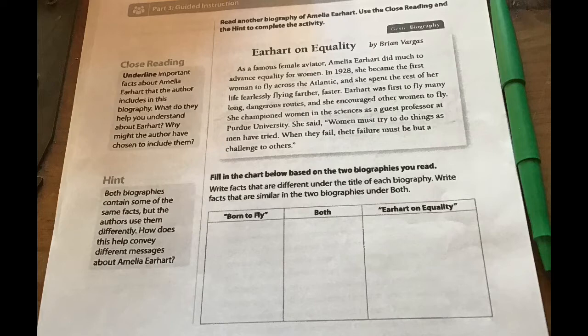We need to challenge ourselves. We're going to be going to 7th grade, and it's more than just one thing per box. This isn't 1st grade. We can handle writing a little bit more. So your job is to put a few things in each box that are different for both biographies, but also the same. So it's basically like a Venn diagram, but in a chart form.